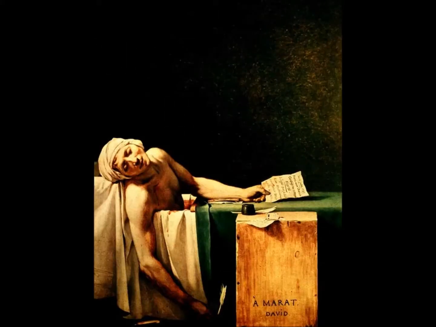The Death of Marat is a painting by Jacques-Louis David of the murdered French revolutionary leader Jean-Paul Marat. It is one of the most famous artworks of the French Revolution, and it can be found in the Royal Museum of Fine Arts of Belgium in Brussels. The painting shows a radical journalist lying dead in his bath on July 13, 1793, after his murder by Charlotte Corday.